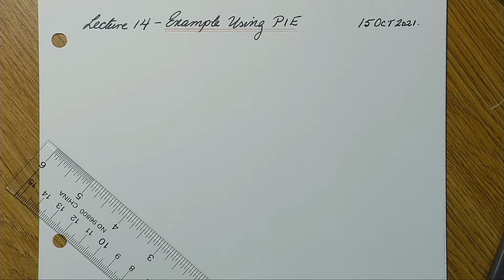Good afternoon and welcome to MAE 106, Discrete Mathematics with Probability. My name is Richard Cohar and this is lecture 14. In today's lecture, we're going to be doing an example using the principle of inclusion and exclusion.